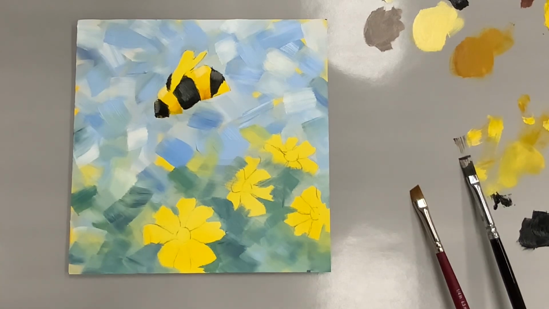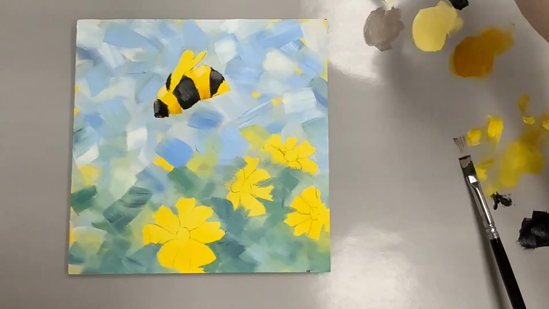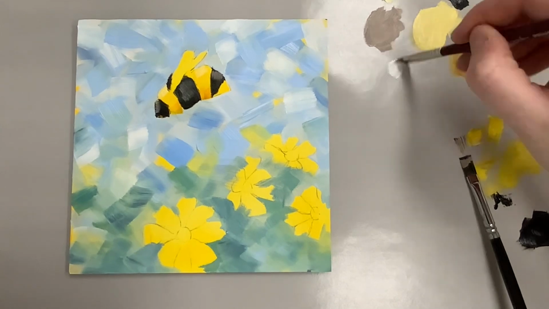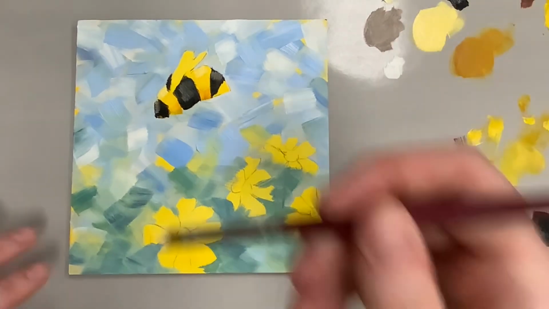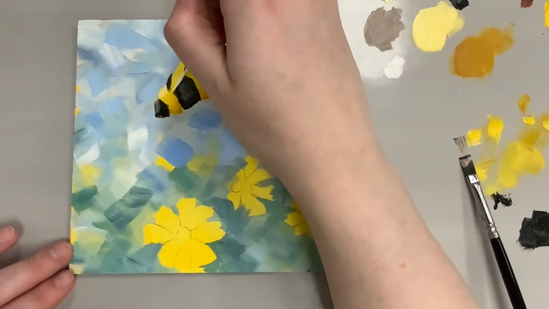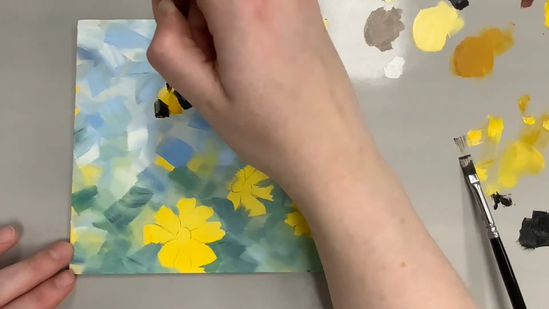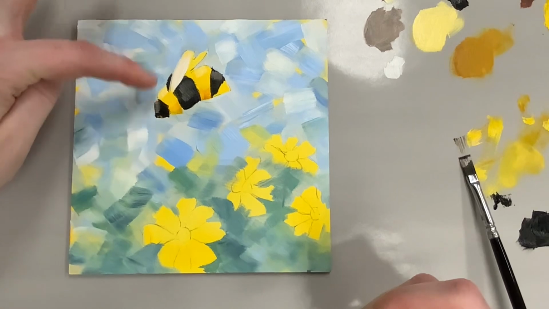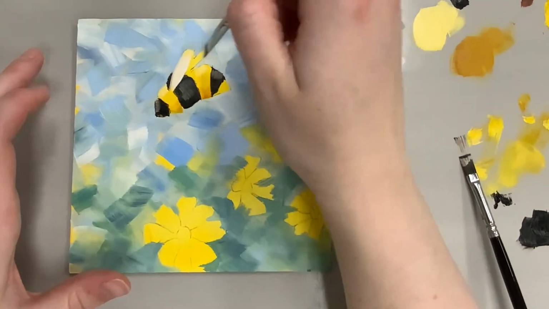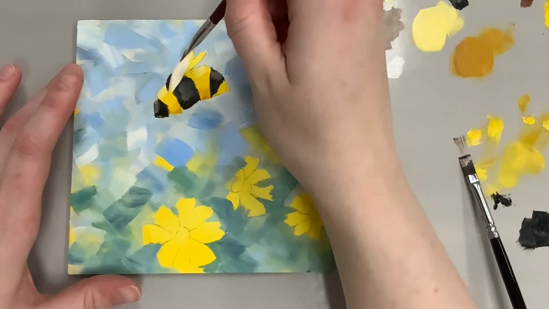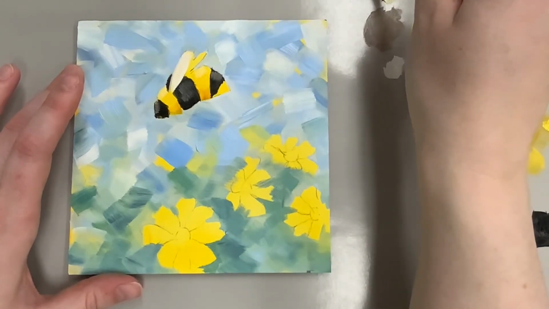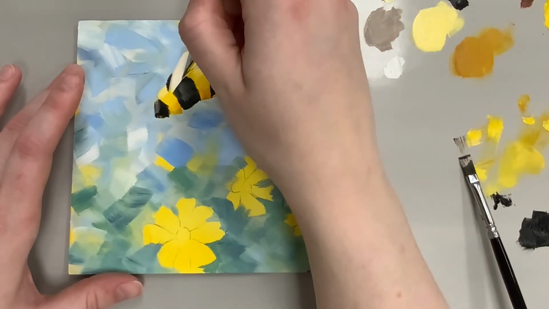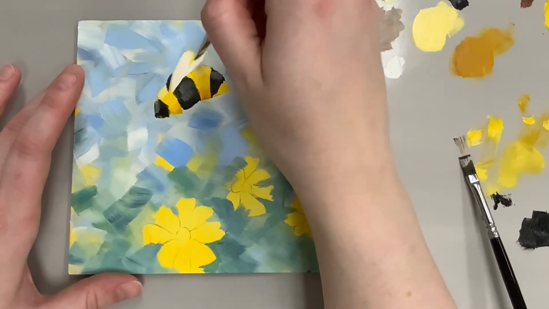Next, what I'm going to do is just block in the white. What's interesting about the wings of the bee is if you just use white and paint the white in the direction of the wing, it will drag a little bit of your gray, because it's mixing with the black. And that's actually a good thing, because it's going to add a little bit of texture to our wings. So I'll start with just filling them in with the white.